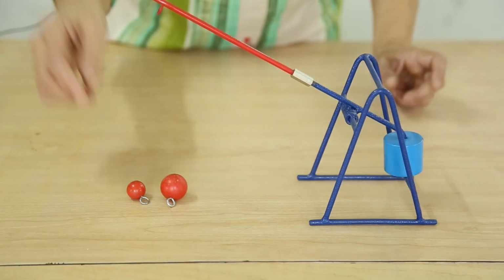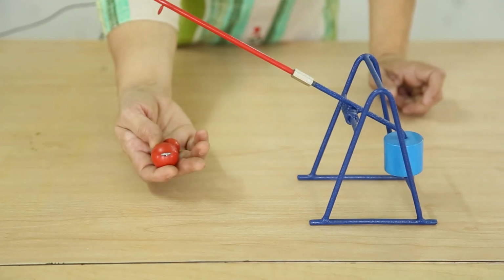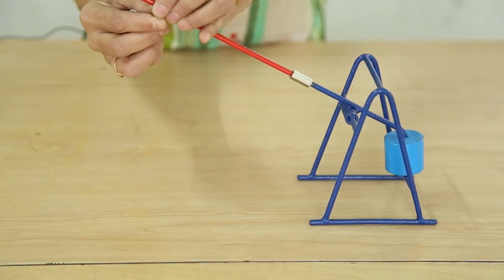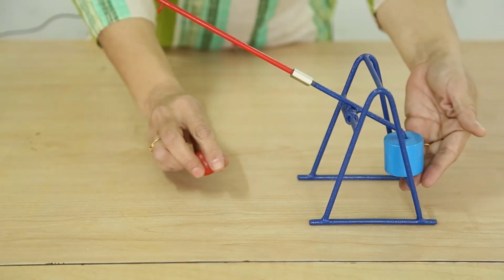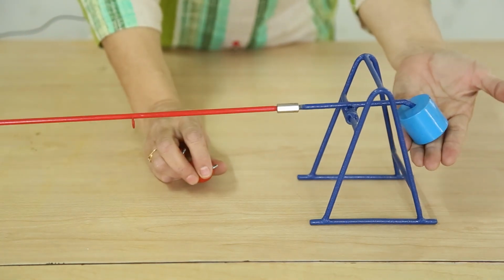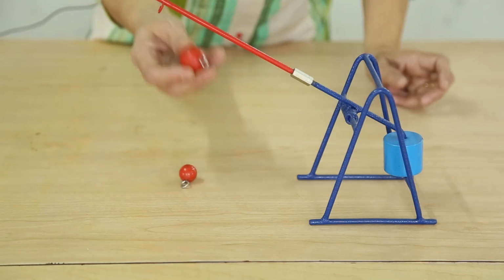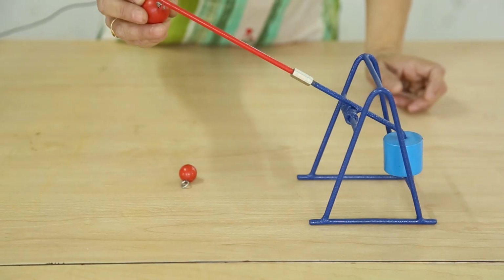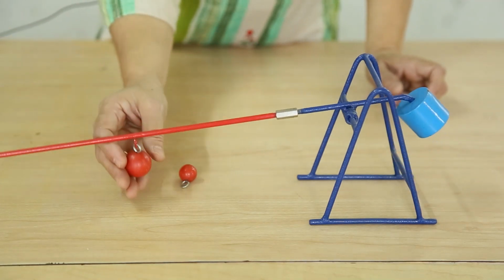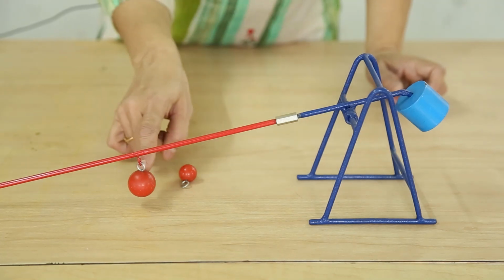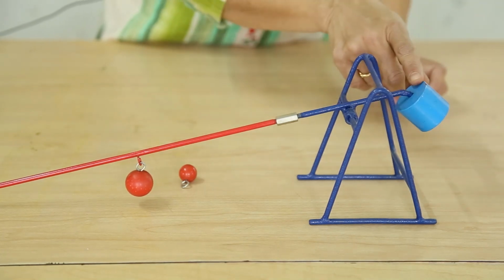Now, I am going to keep these weights here on the hooks and let us see if it is able to lift this heavy load. First, I am using this bigger load. Here you can see that this is able to lift the heavy load.